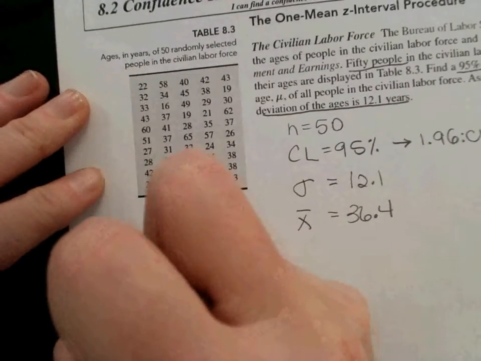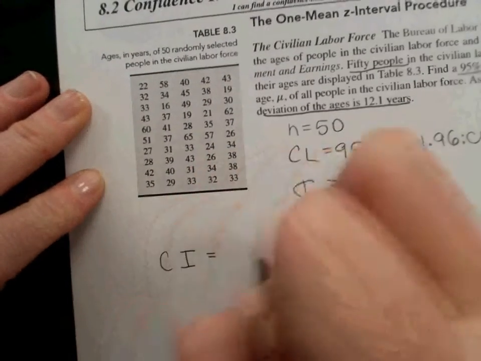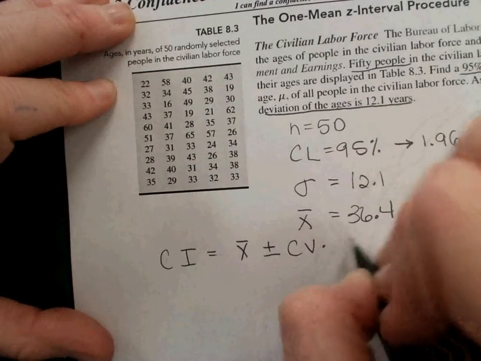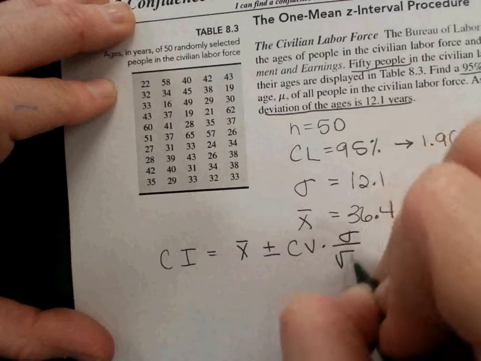So now I write out the formula. Confidence interval equals X bar plus or minus CV times sigma over radical n.